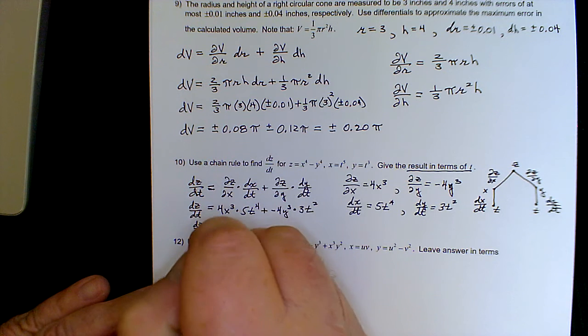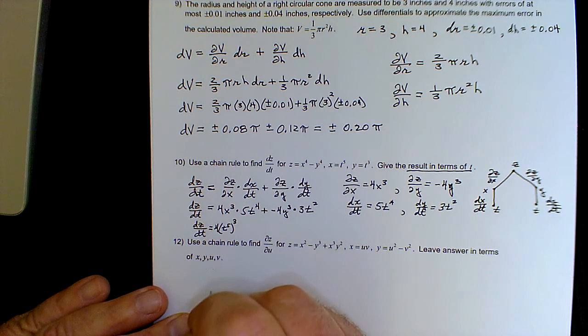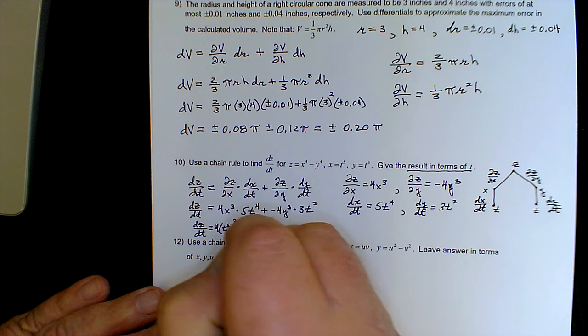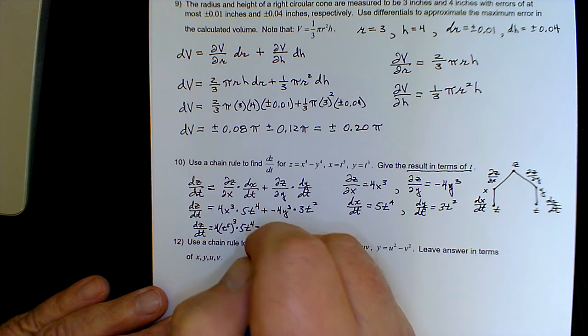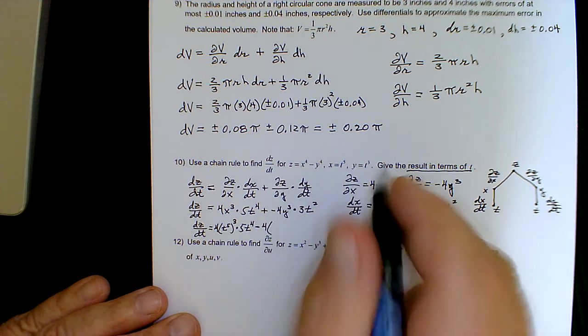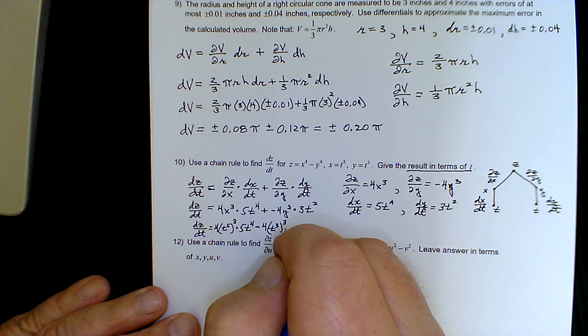So here we have 4t to the fifth is x, but that has to be cubed, times the 5t to the fourth, and then minus 4, and y is t cubed, but that has to be cubed as well, and then times our 3t squared.